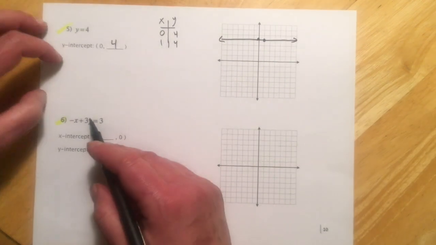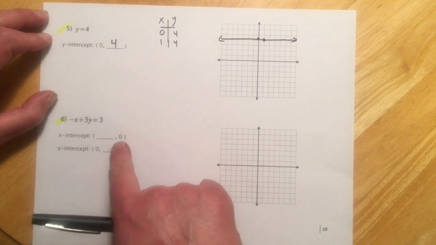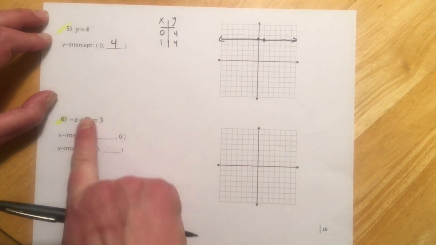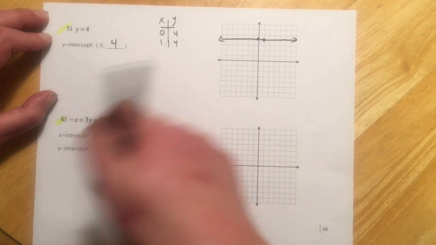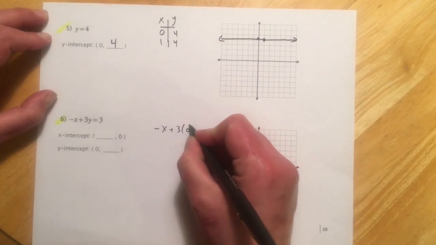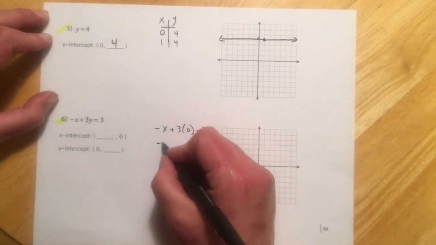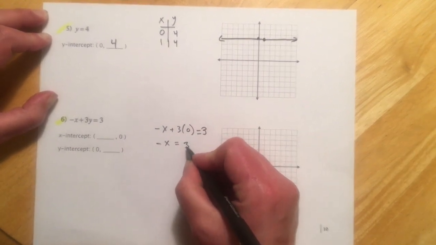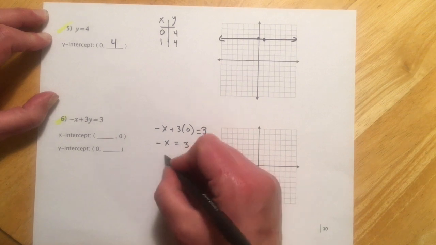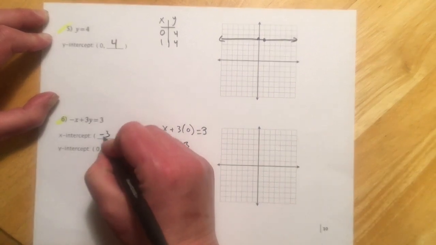Next example, this one's in standard form again, so this is really not too bad. If I let y equals 0, you can see that whole y term is going to drop out, and I'm going to be left with, I'll go ahead and show it right here. You can see this just drops, and then you're just left with negative x equals 3, and carefully get that sign scooted over, and so that's going to make it x equals negative 3.